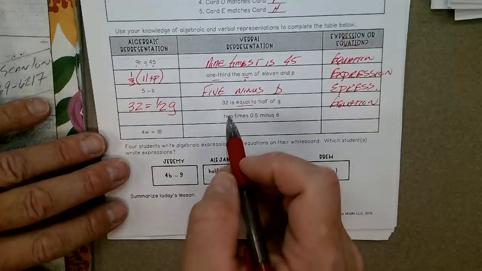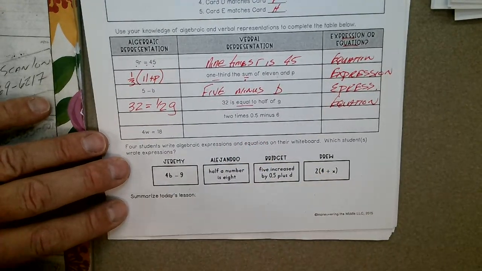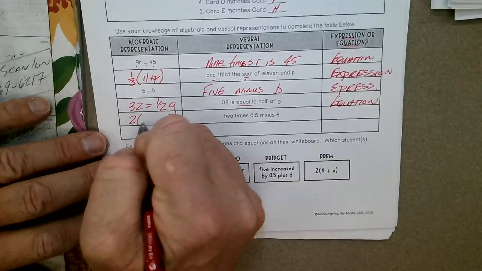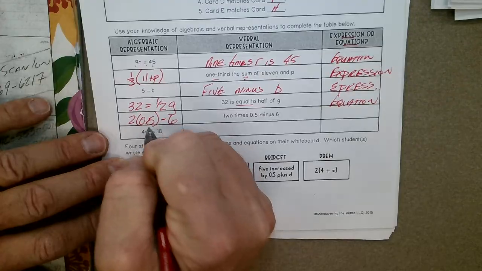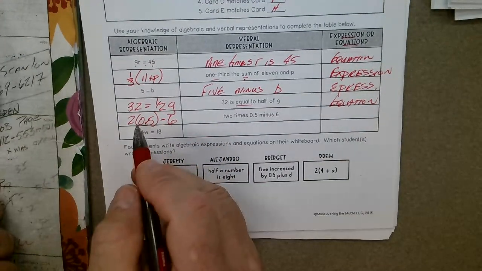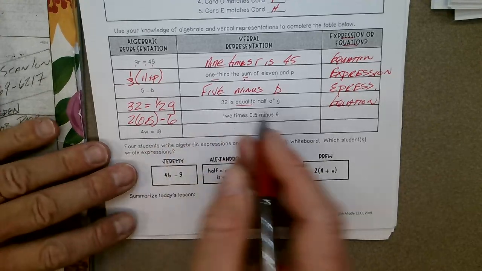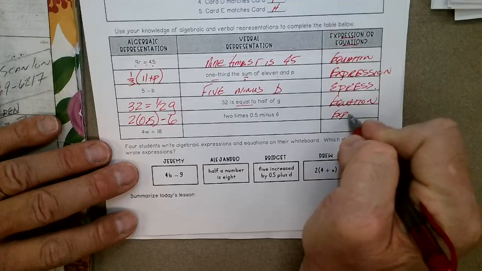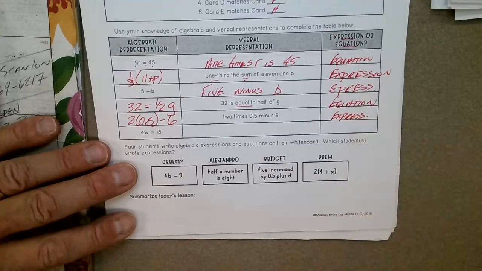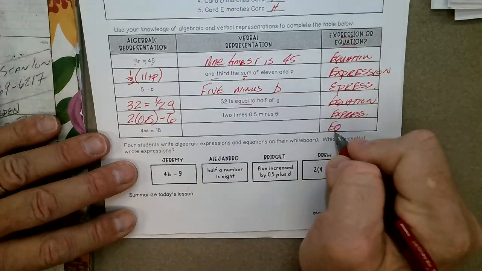Next up, 2 times 5/10 minus 6. I just wrote it in parentheses. You could have put a dot there. Don't use an X though. And that is an expression. No equal. 4W is 18. That's an equation.